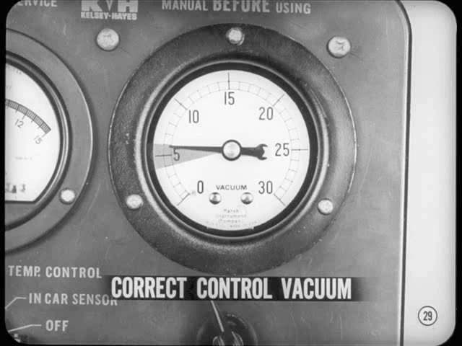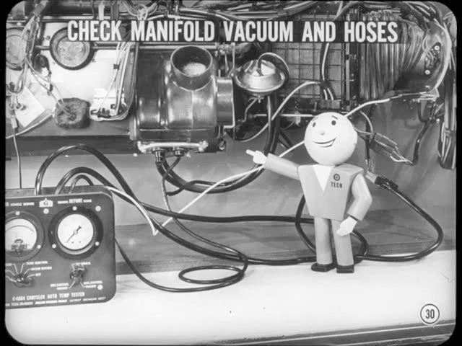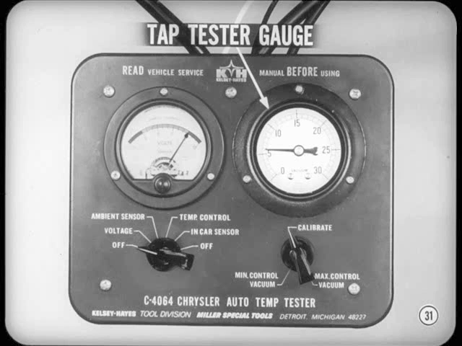Don't be in too big a hurry to replace that control unit, Bob. Always check the manifold vacuum source as well as the hose connections before you condemn the control unit. It figures that if you're not getting full manifold vacuum to the unit, then the control vacuum is going to be affected. And here's another tip. Always tap the tester gauge with your finger until it stabilizes. Otherwise, friction in the gauge might cause an incorrect reading. And make sure all the connections are tight.